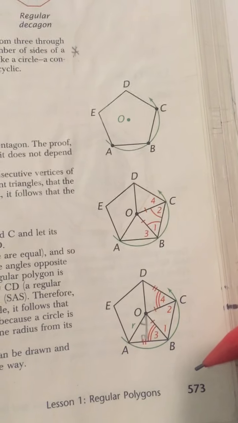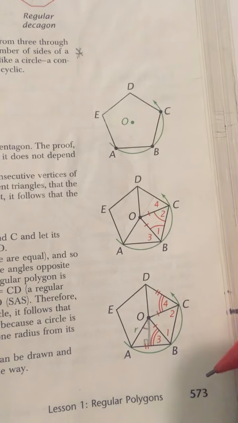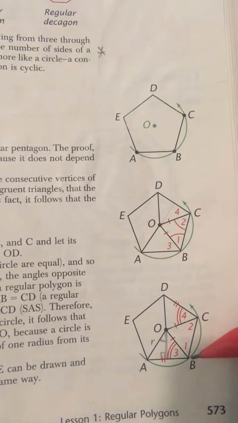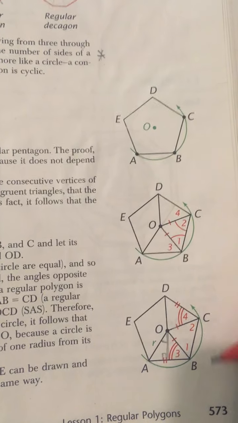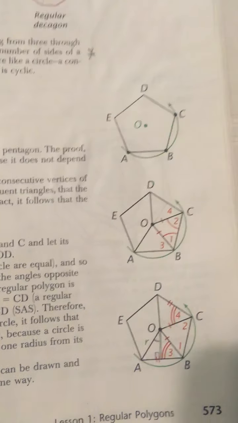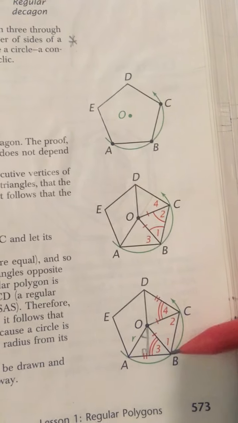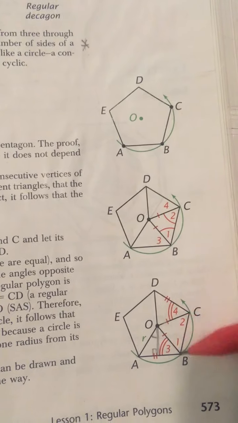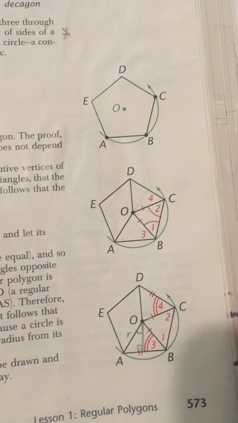We could get into angles because every regular polygon must also be equiangular. But we really have enough, because we know that the radii are equal, and I know that the sides of the polygon must be equal if it's equiangular, to know that I have side, side, side congruence here.